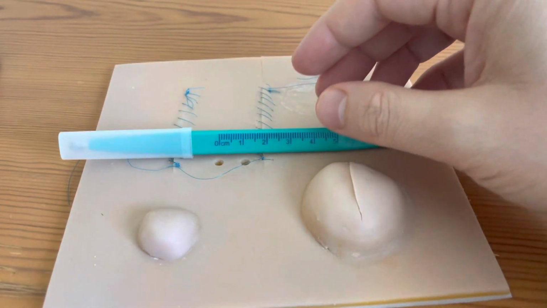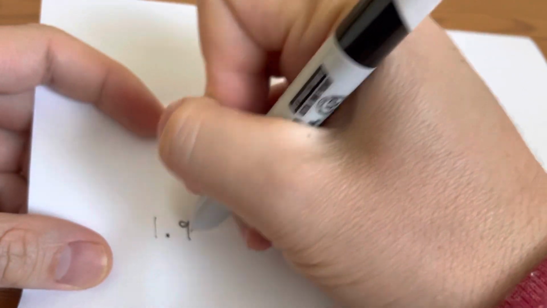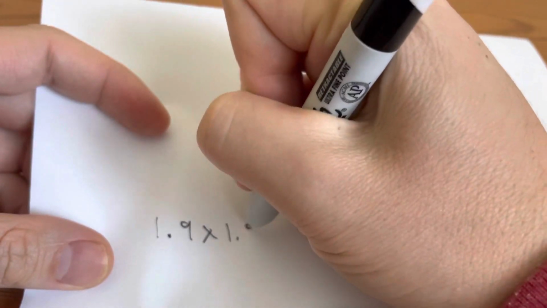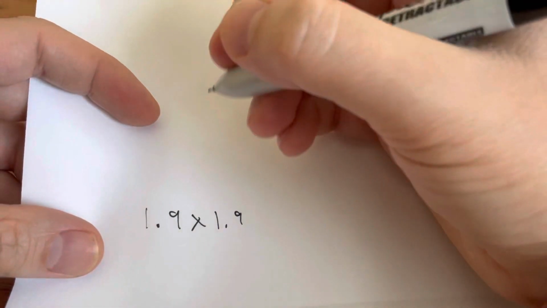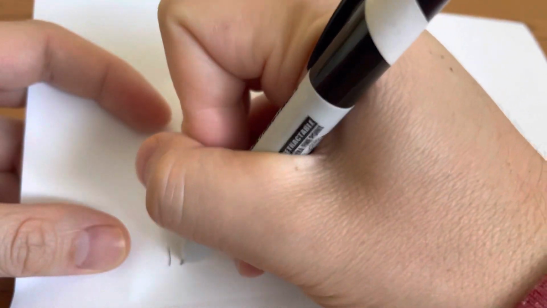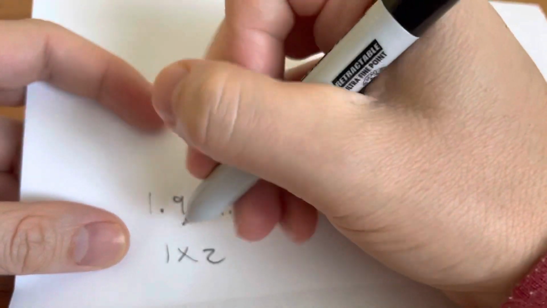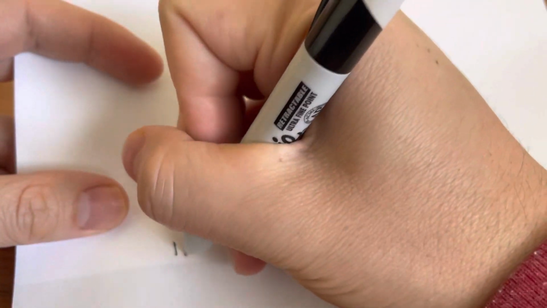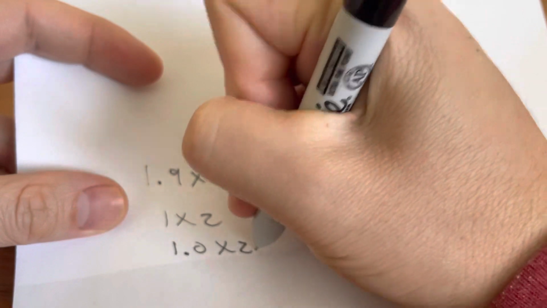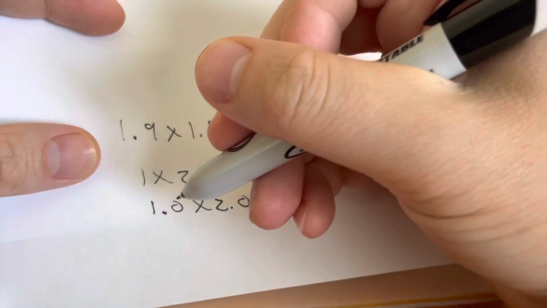How you're going to write this is you're not just going to put 1 by 2 or something. You're always going to have the point something after. So 1.9 by 1.9. No depth, so you can leave that blank. You can't just write 1 by 2, because that does not make sense. If you're going to write 1 by 2, you have to write 1.0 by 2.0 to get your length by the width. So that's how you're going to write your measurements.